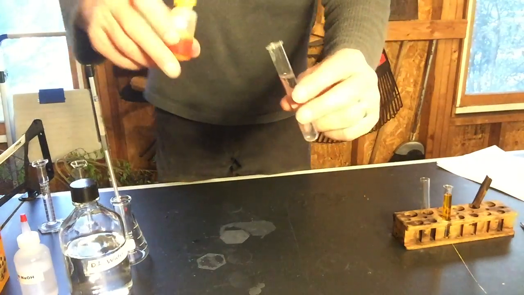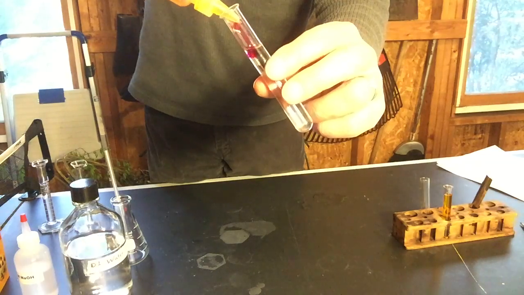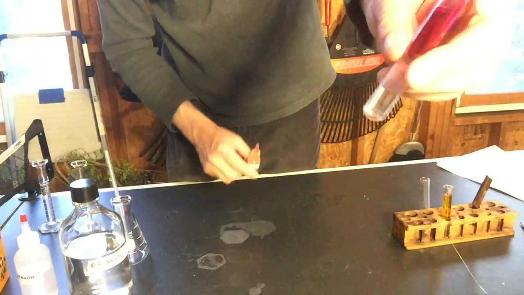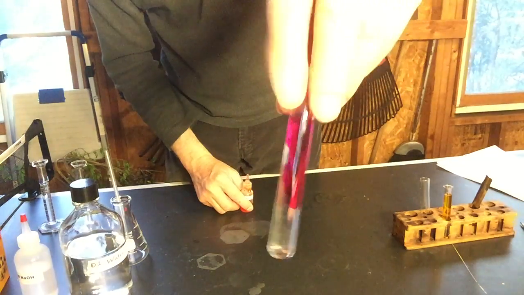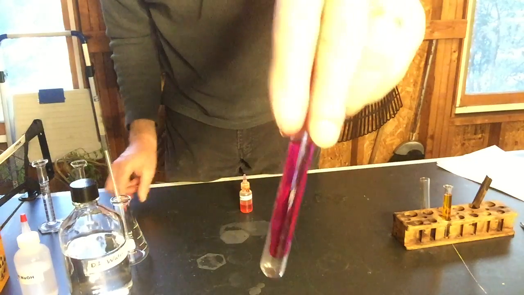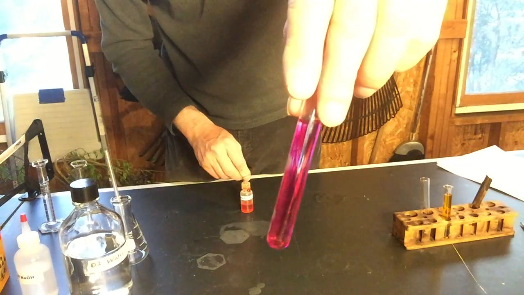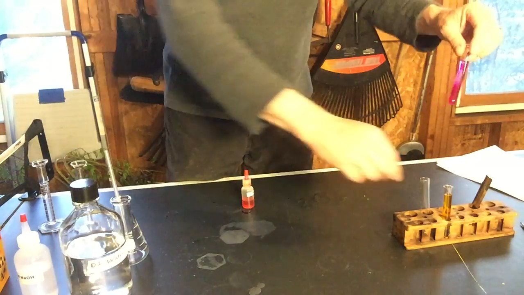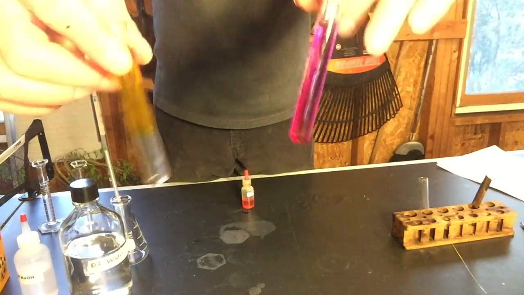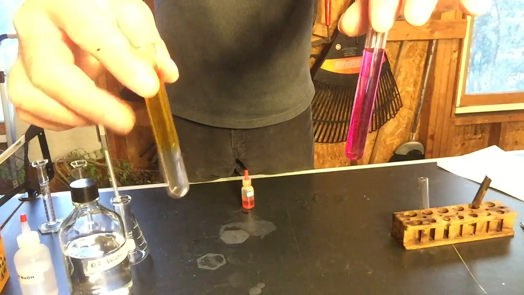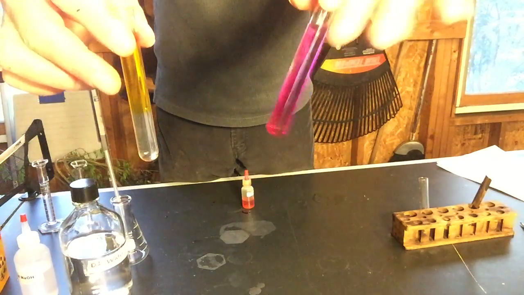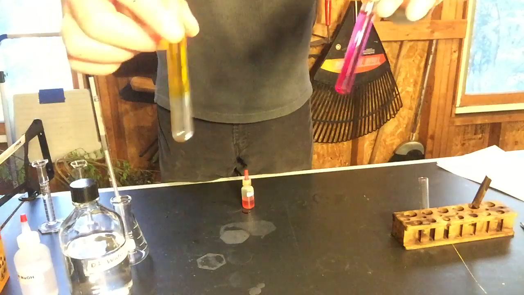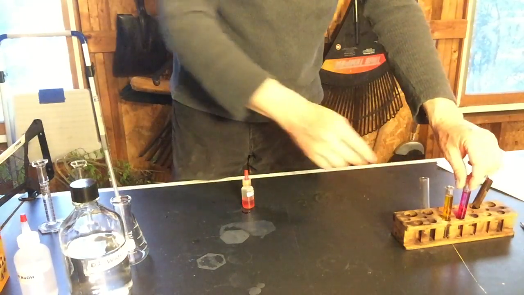All right, so let's see phenol red in the basic environment. You can see it's magenta or purple or something like that. So we've got the acidic environment, the vinegar, and it's orange. And the basic environment, it's that purple color. And we'll just set those aside.